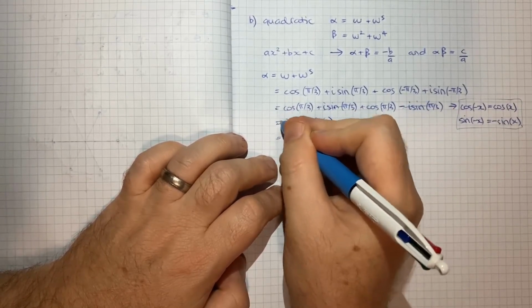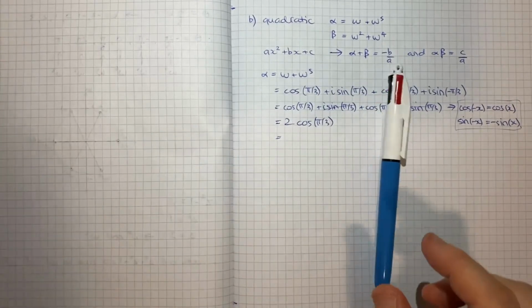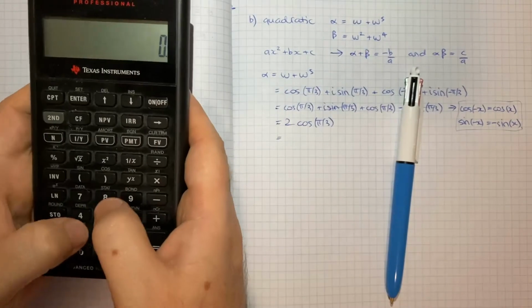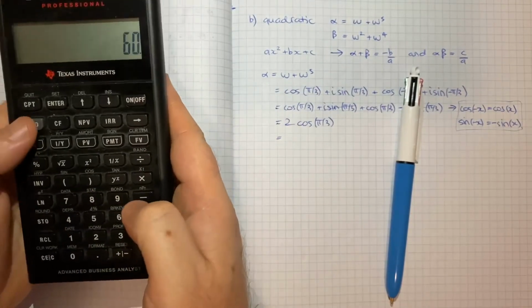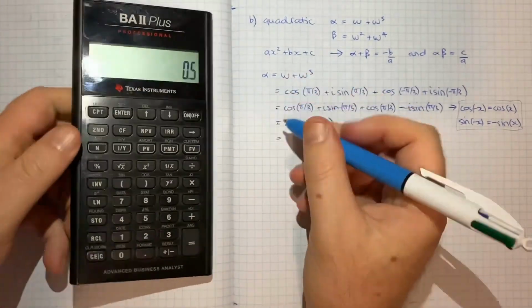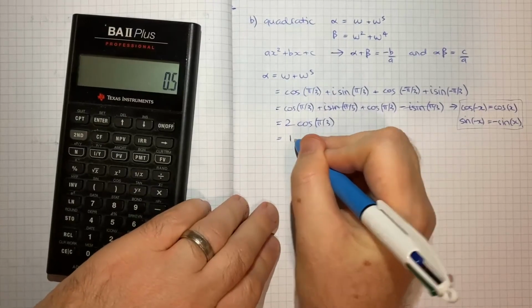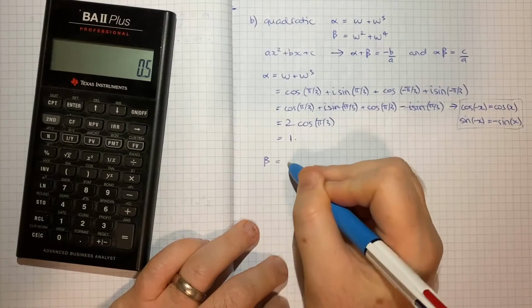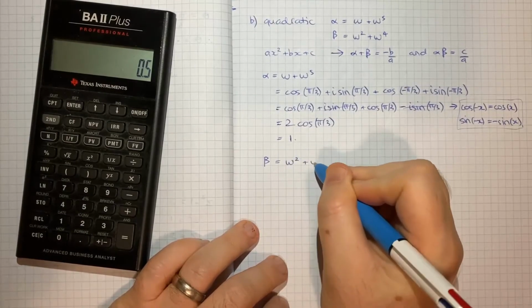Now cos pi on 3 is a half, but even if you don't commit that to memory, you could just say 180 divided by 3, which is 60 degrees. The cos of that is a half. So 2 times a half is 1. So that's alpha.